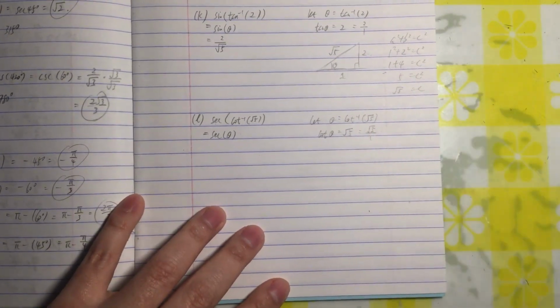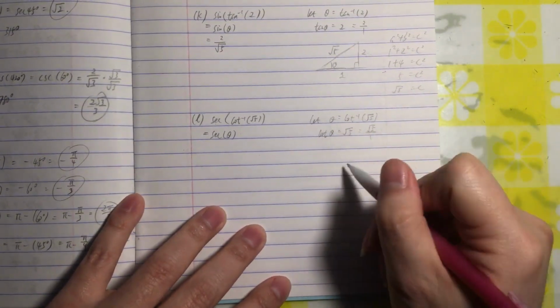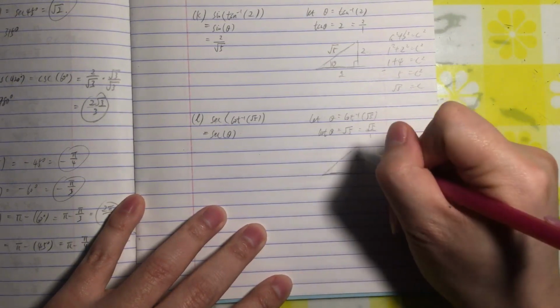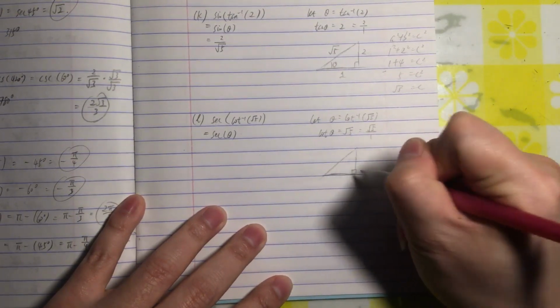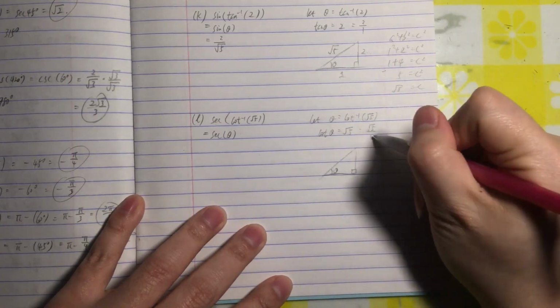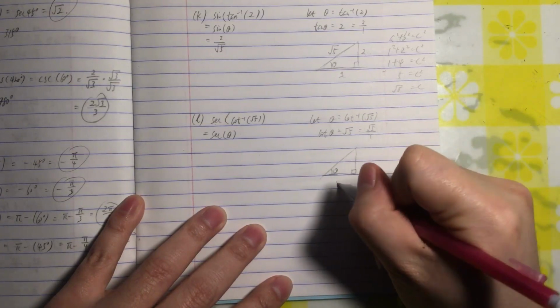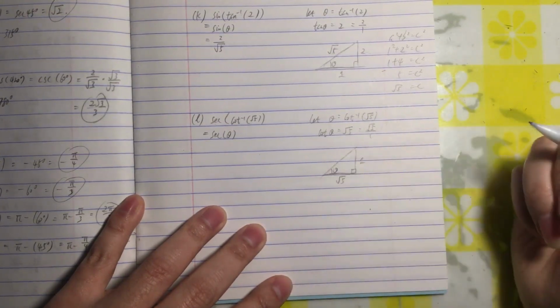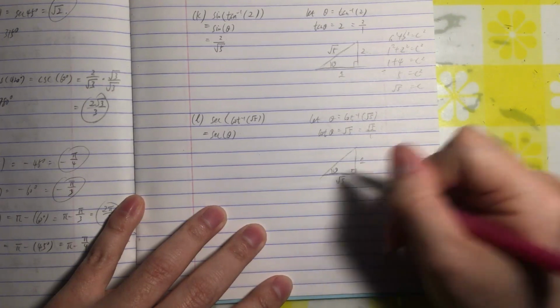Next, let's draw a triangle for angle theta. Cotangent is always adjacent over opposite. So square root of 5 is adjacent, 1 is opposite. One side is missing here. We can use the Pythagorean theorem to find the missing side.